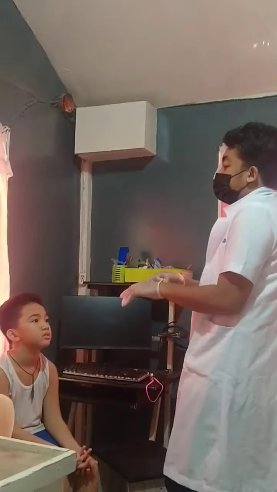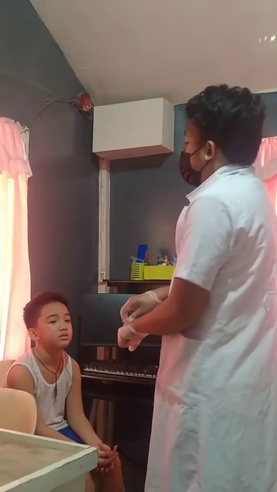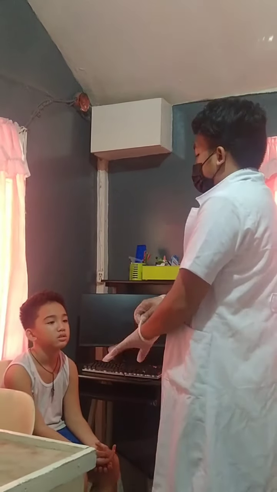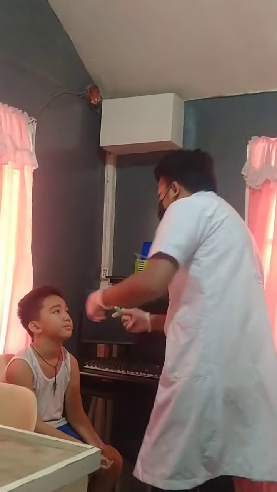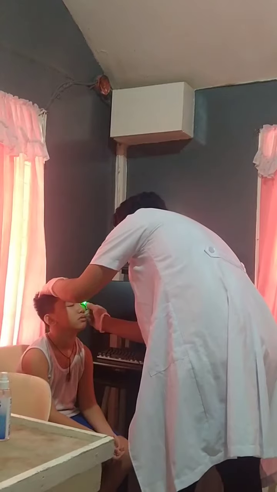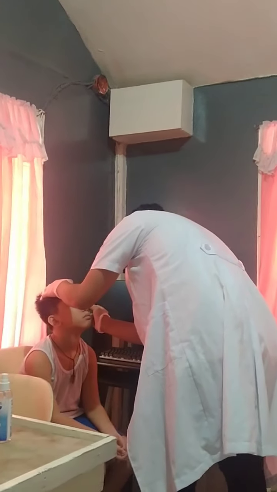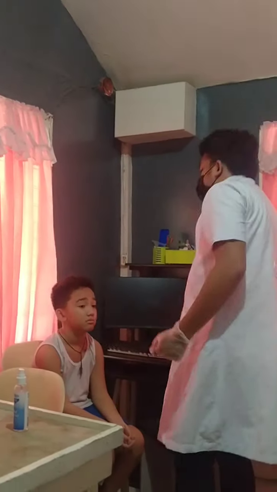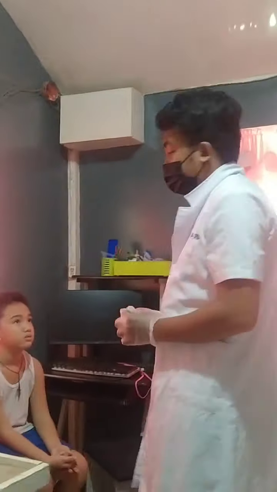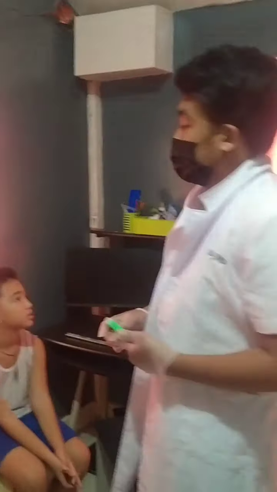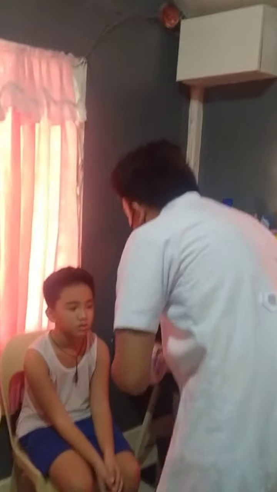Next we will trans-illuminate the patient's frontal sinuses. Red light is seen in the upper eyebrow of the patient. Next we will trans-illuminate the maxillary sinuses.